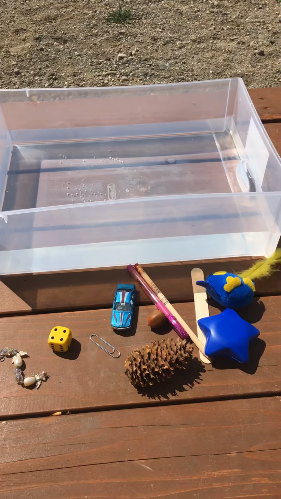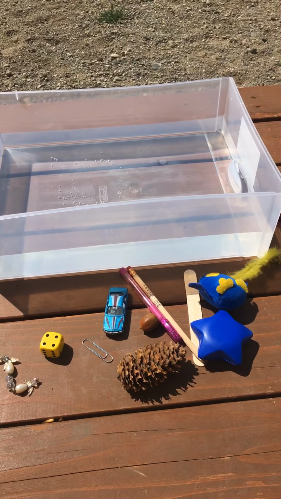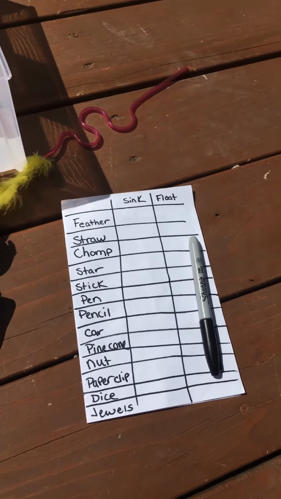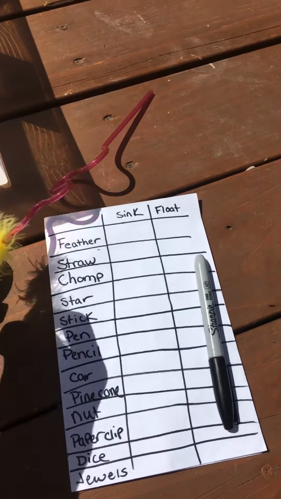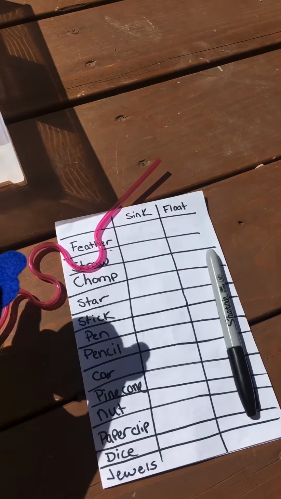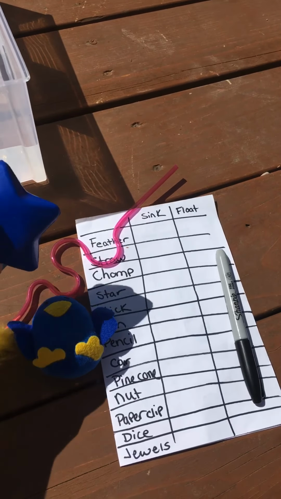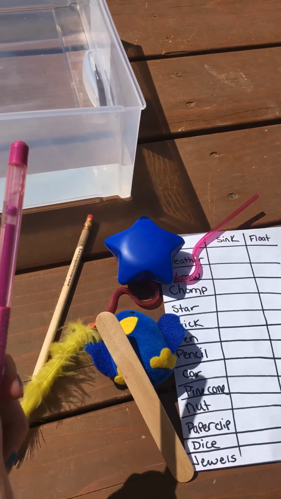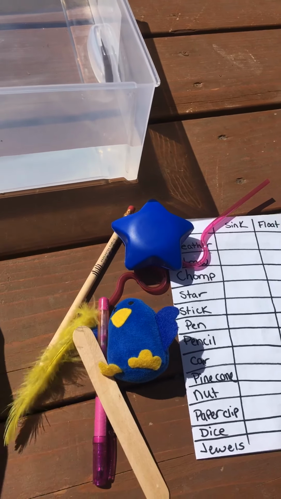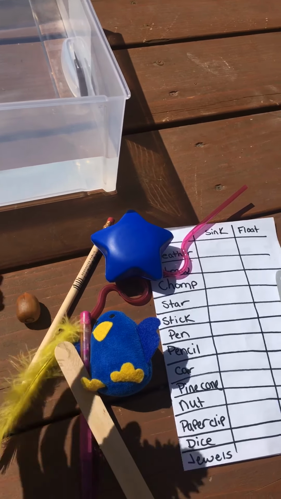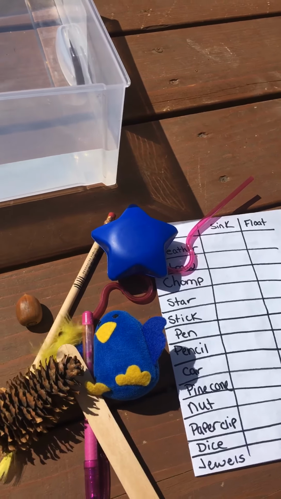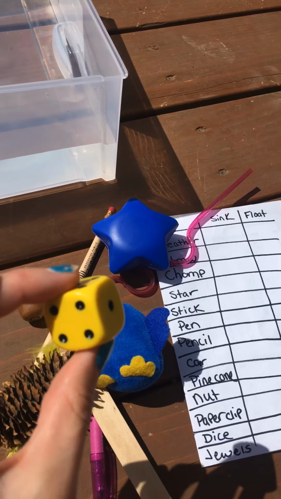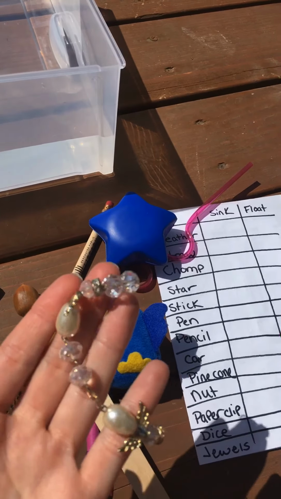Today we are going to experiment to discover items that sink and items that float. Here I have a list I made where I will track what items sink and what items float. I have a straw, a feather, our class pet Chomp, a star, a popsicle stick, a pen, a pencil, a nut, a pine cone, a paper clip, a car, a dice, and some jewels.